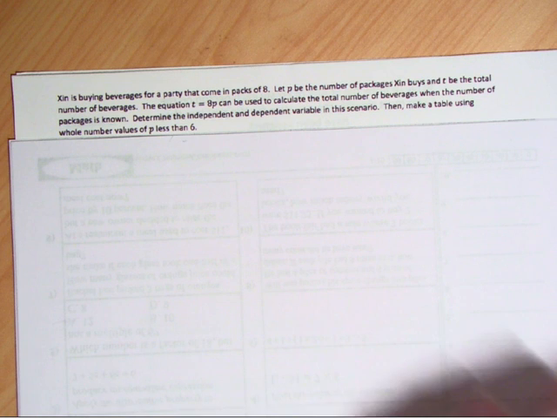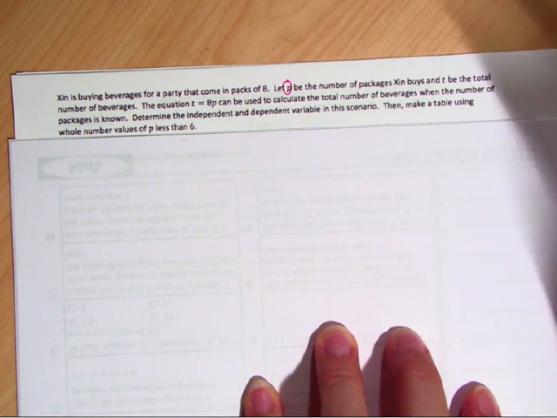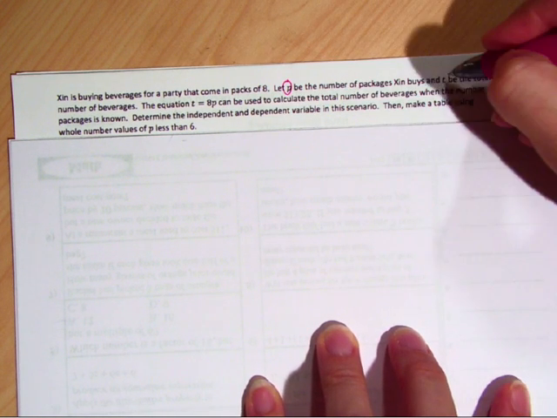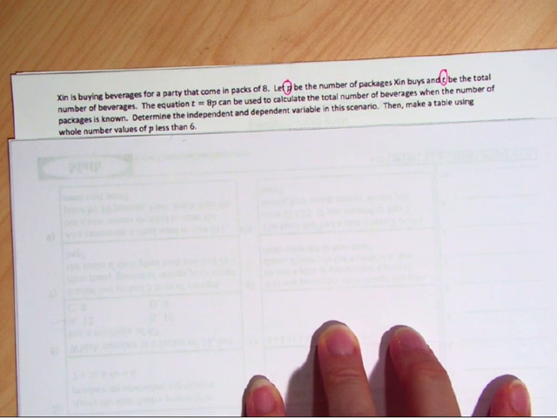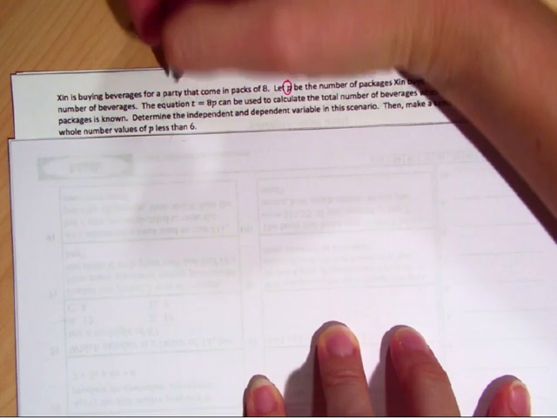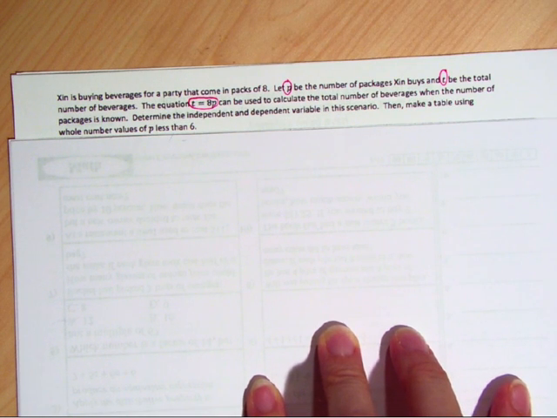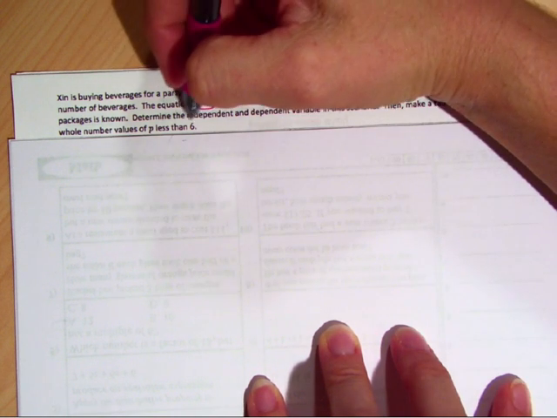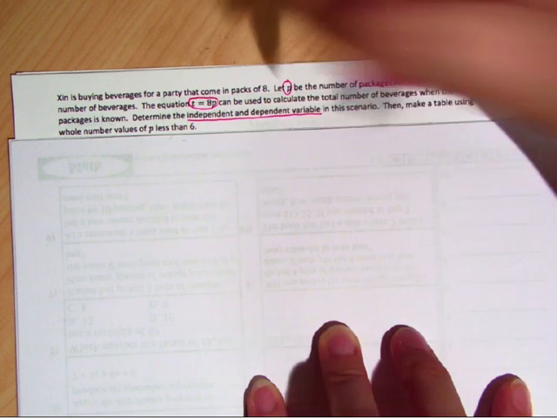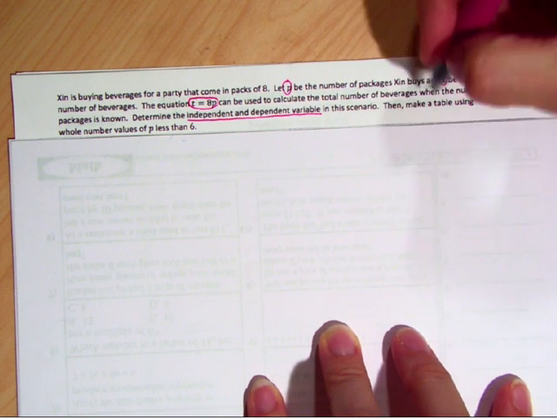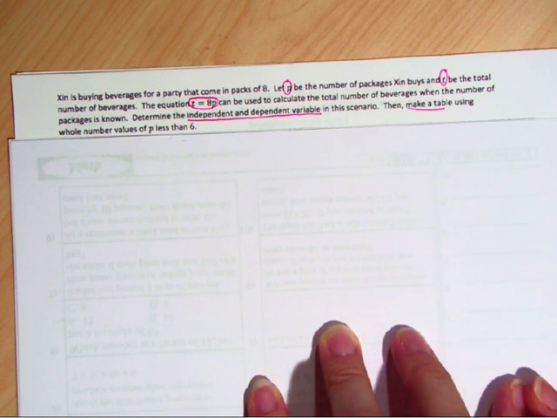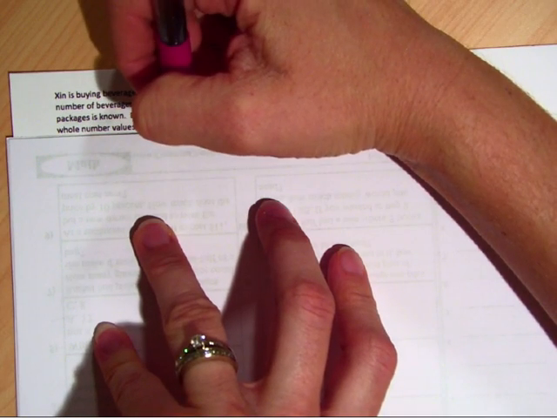Zen is buying beverages for a party that come in packs of 8. Let P be the number of packages Zen buys and T be the total number of beverages. They give us the equation, T equals 8P, which can be used to calculate the total number of beverages when the number of packages is known. Determine the independent and dependent variables in this scenario. Then make a table using whole number values of P less than 6.